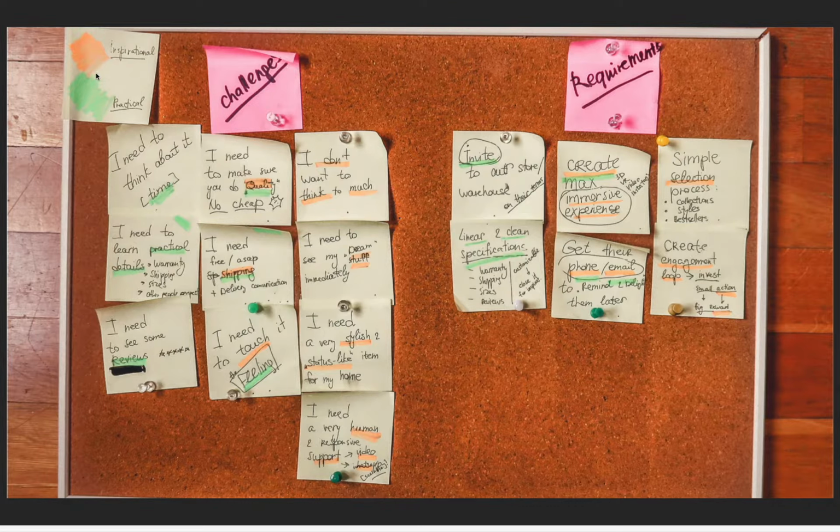I divided these sticky notes into inspirational and practical. On the left side, you will always see more practical needs. On the right side, you will see more inspirational persona needs. And in the middle, you will see what they both need. It's a gradient from practical to inspiring, with something common in the middle.